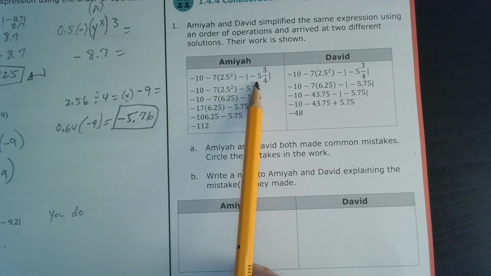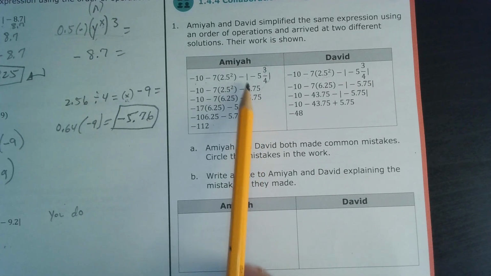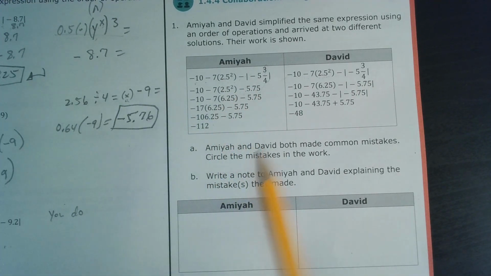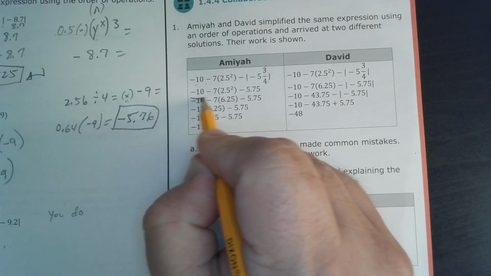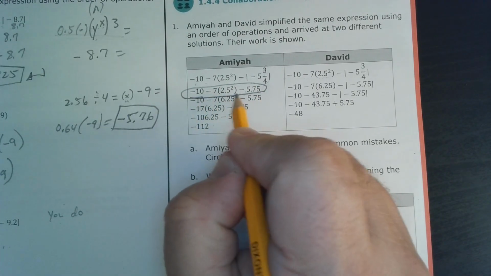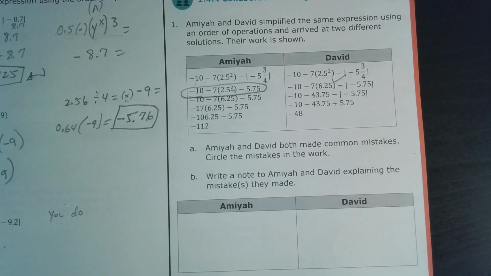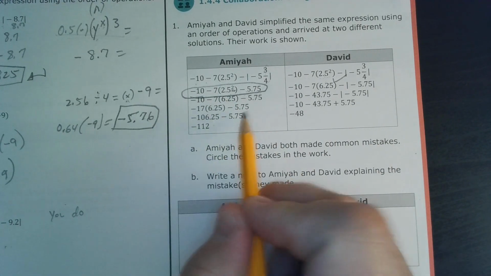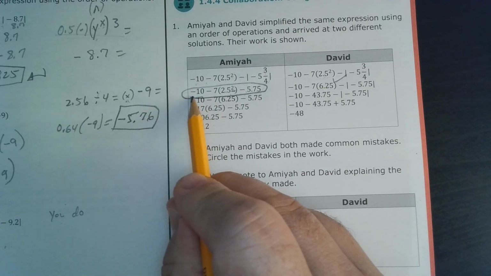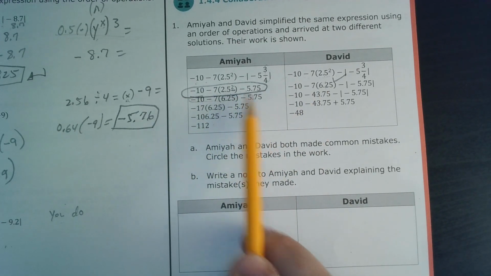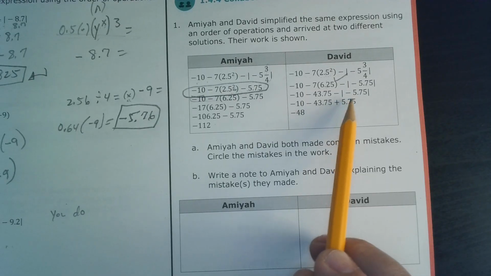It became positive 5.75 and then it's minus. So she did that first. Technically it's wrong because you're supposed to start with this guy, which David did. So she did that second. So it makes this the mistake too because she was supposed to do it first. But you see, nothing's changed here. They both.